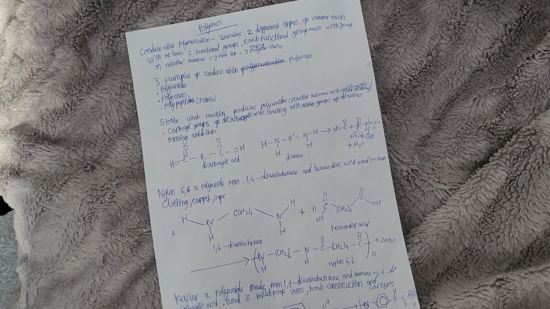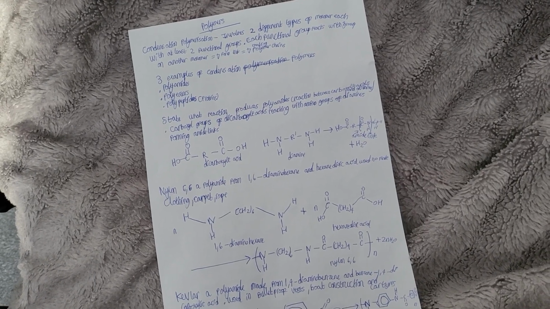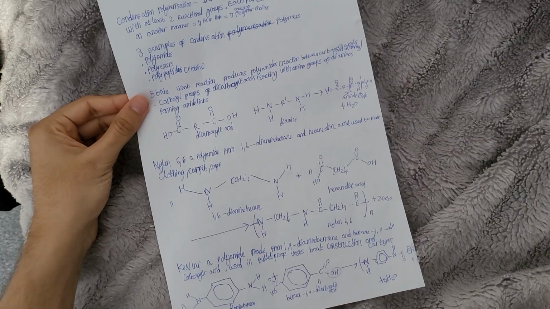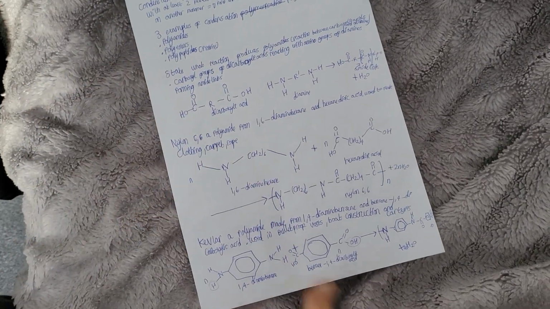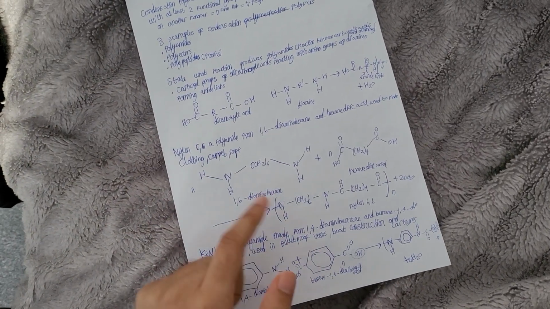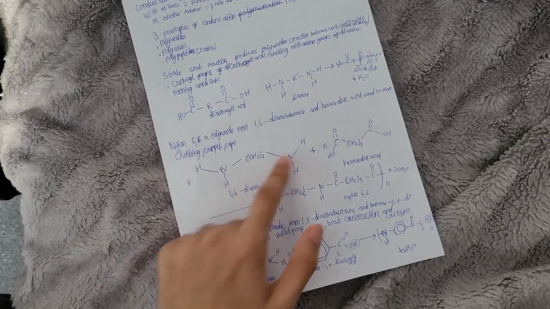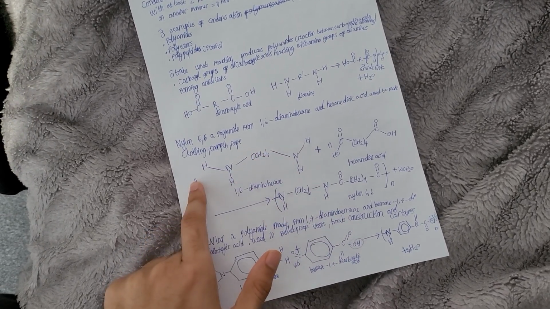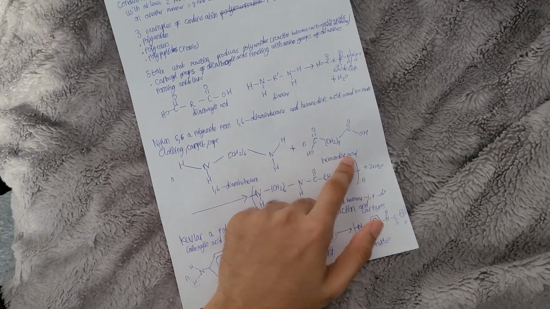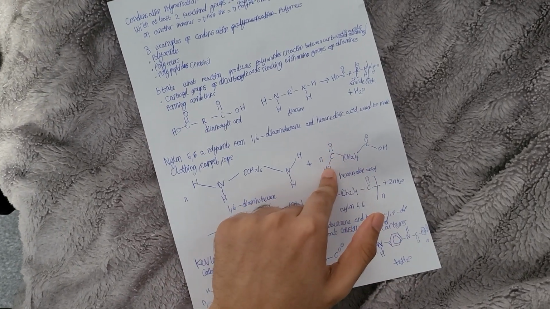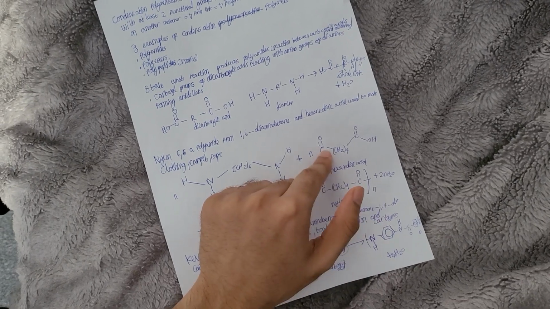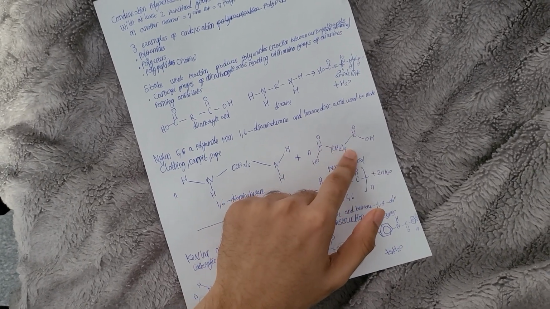Nylon 6,6, a polyamide made from 1,6-diaminohexane and hexane dioic acid, used to make clothing, carpet, and rope. So in here you've got 1,6-diaminohexane, two NH2 groups, hexane, so it's got to be (CH2)6 in the middle. And then you've got your hexane dioic acid, so you've got two COOH groups, and in the middle, because it's hexane, one carbon is in each COOH, so (CH2)4.